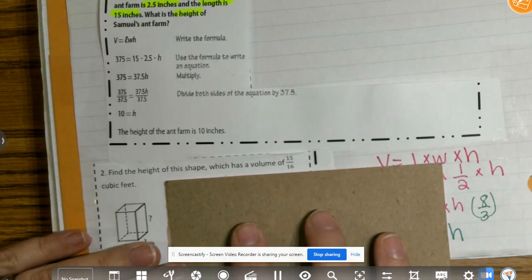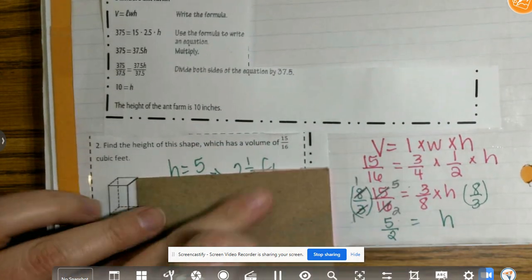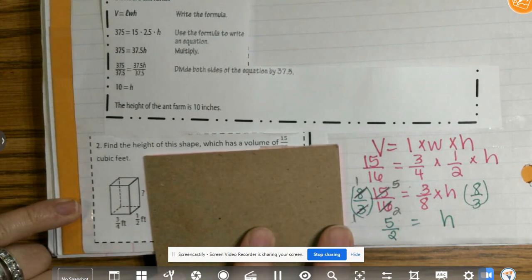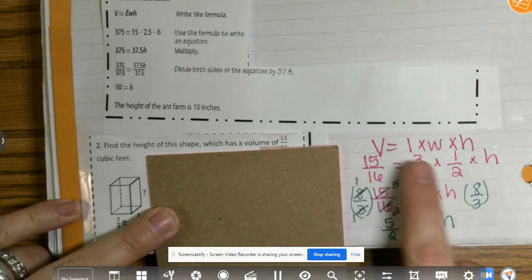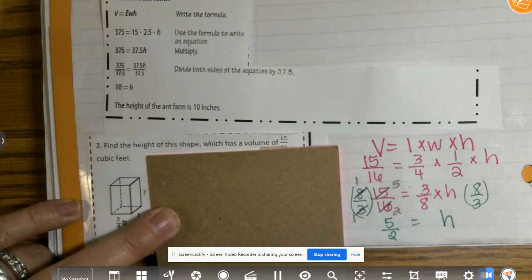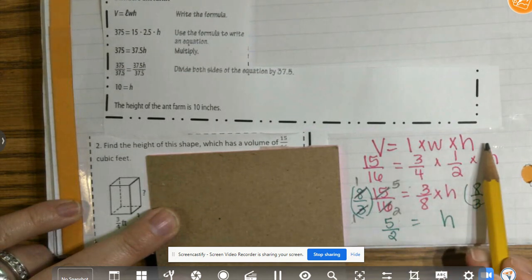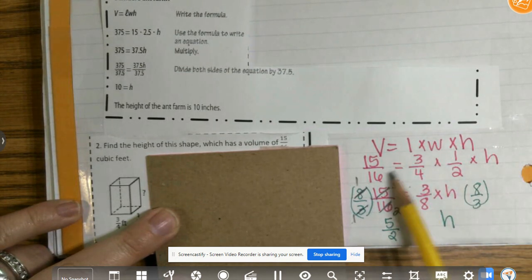Okay, here's our next question. Let me just tilt this way. The volume of the shape is 15/16 cubic feet. So you have to find the height. Again, do you see I wrote down the equation first? So volume equals length times width times height. I like to write it out just like this with all three.